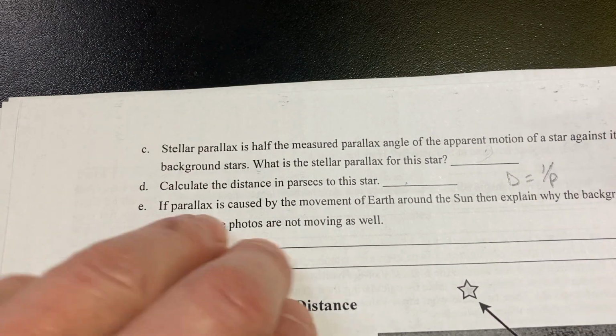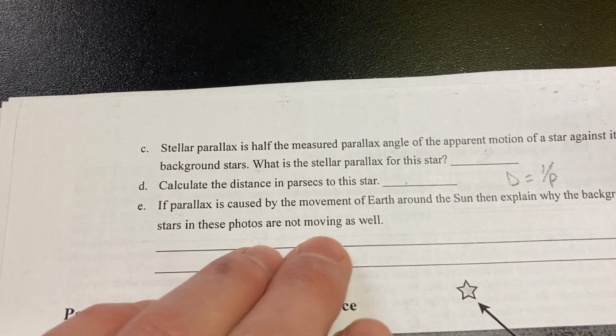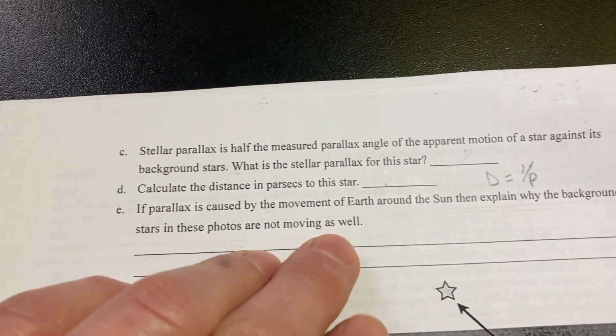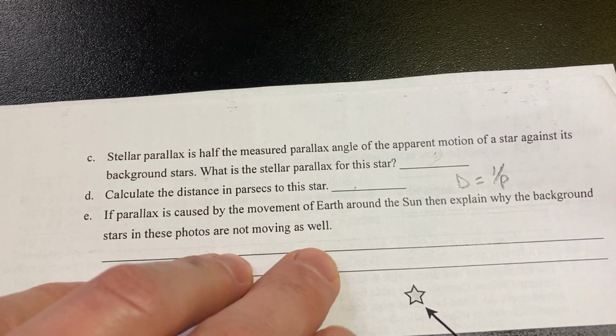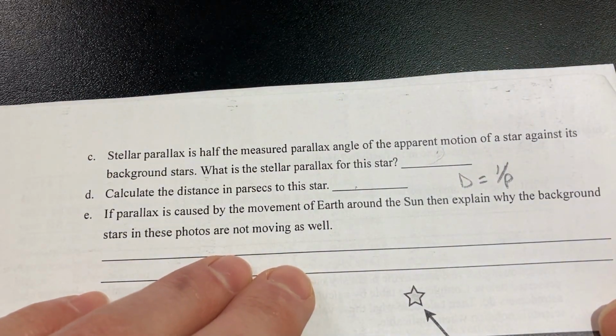And then really quick, why are those stars in the background not seeming to parallax? It's simple. They're just too far away. They're so far away that you're not going to see a parallax on them at all.